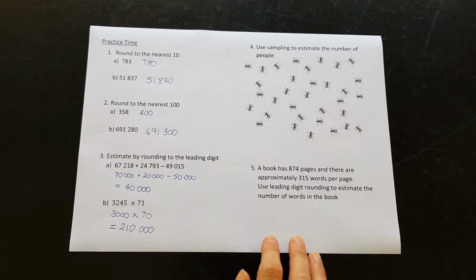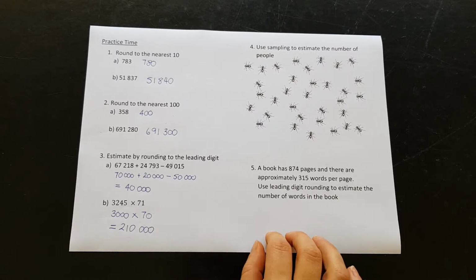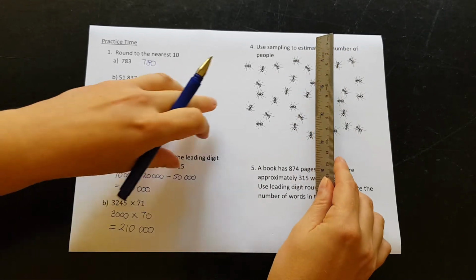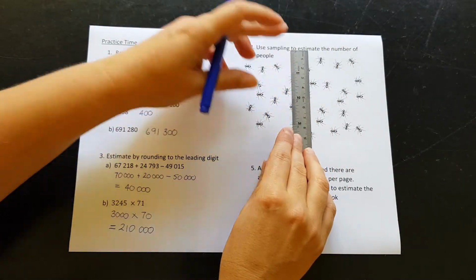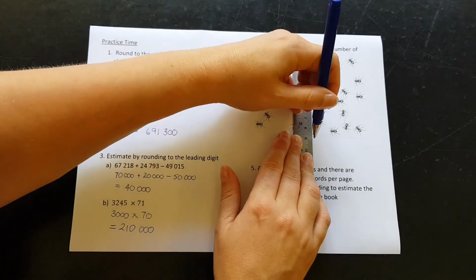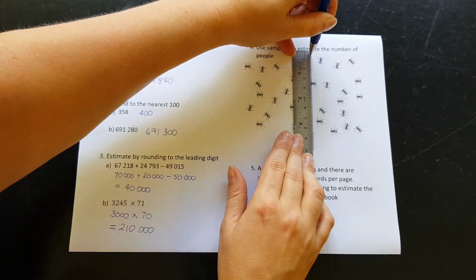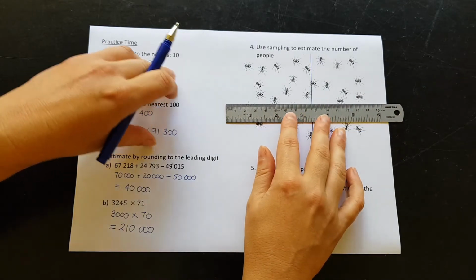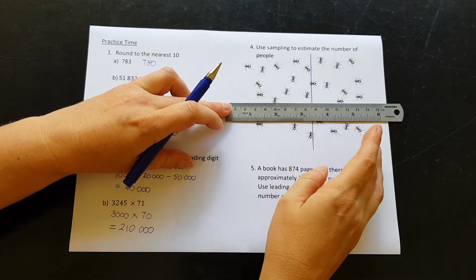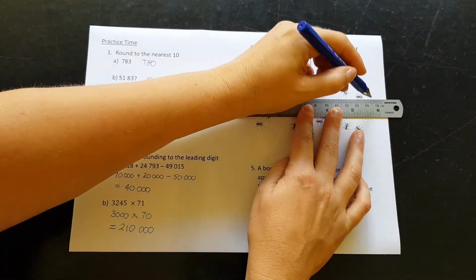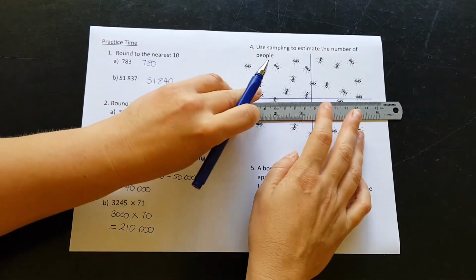Question 4, we want to use sampling to estimate the number of, it says people, it should say ants. We have ants walking around there. So we're going to use our little grid. Try to approximate where halfway is. Now with estimating this kind of thing, there is always a little bit of room for error. But if you can show what you have done and it looks reasonable, then you'll be getting the answer right on any test that you might have. Okay, so I think halfway is about there.